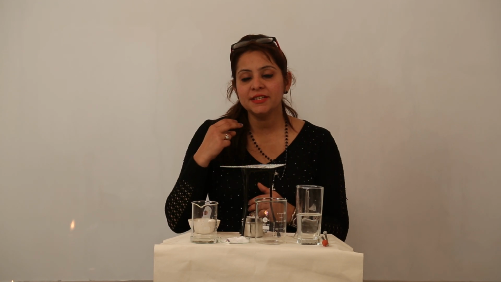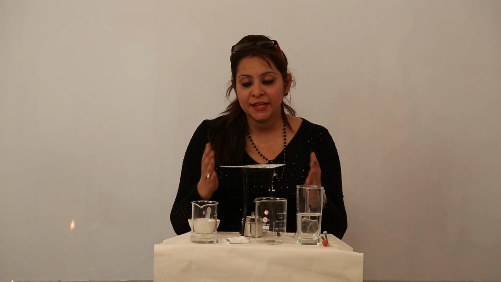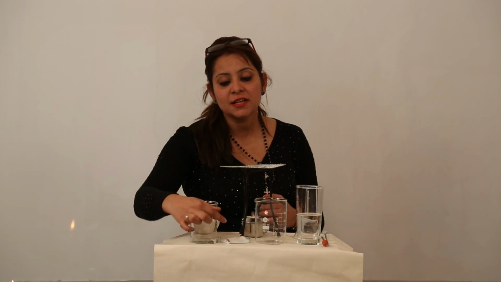Now we are taking up the technique in which we can separate the mixture of two solids by using a suitable solvent. The principle is that one of the components will be soluble in the given solvent, and the other won't be soluble. With this, for your demonstration, I have taken an example of a mixture of sand and salt.